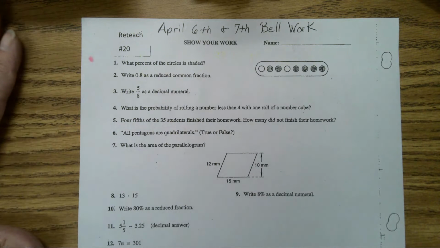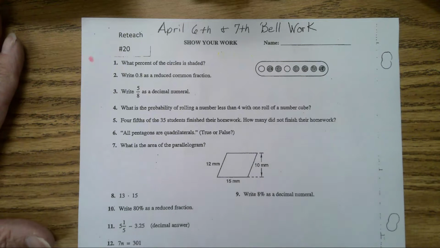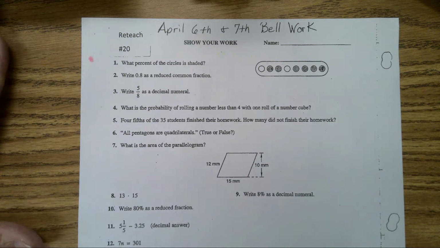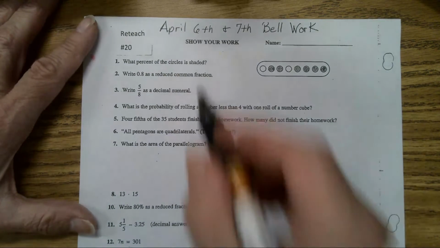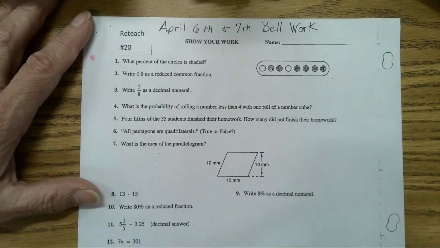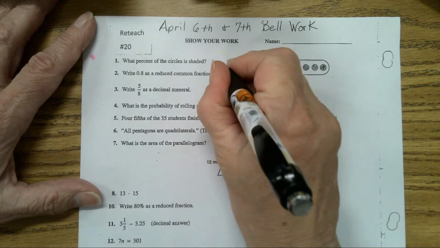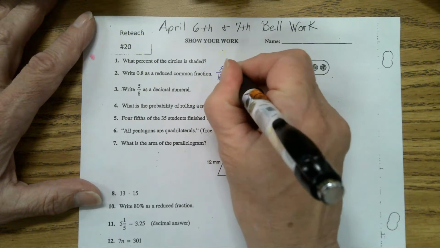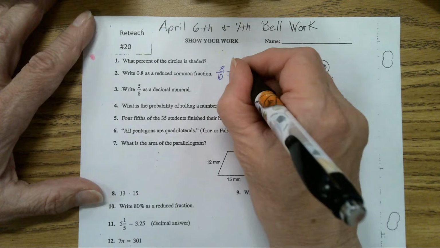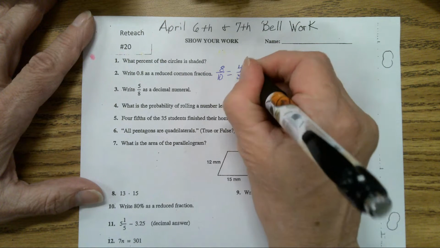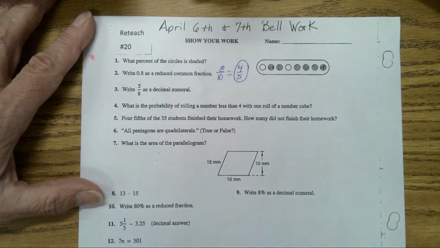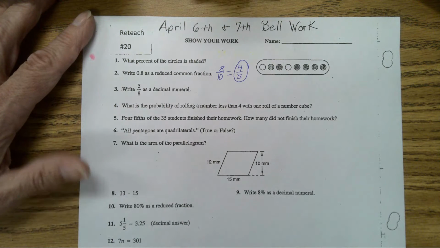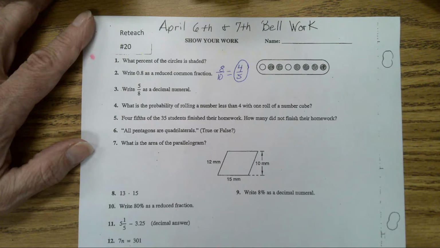Write 8/10 as a reduced common fraction. Another word for reduced common fraction would be simplified fraction, but we want it all the way reduced. All right, this is really pretty simple. 8/10 will simplify down to 4/5. So that would be the answer for number 2. Any questions? Thumbs up. Okay, number 4.